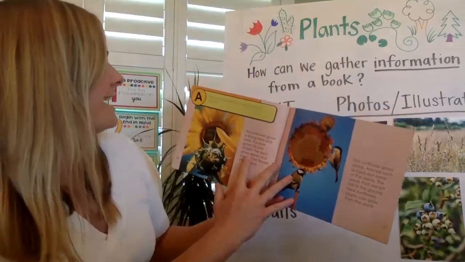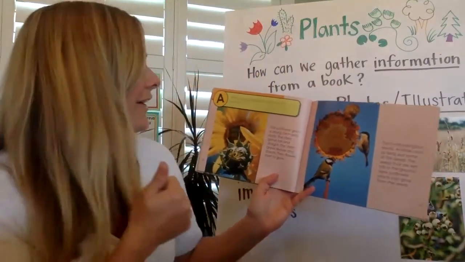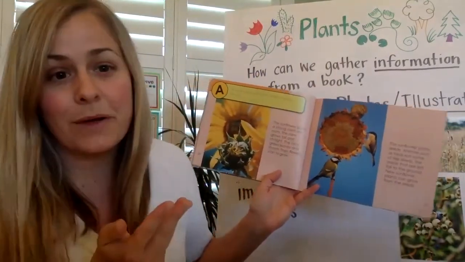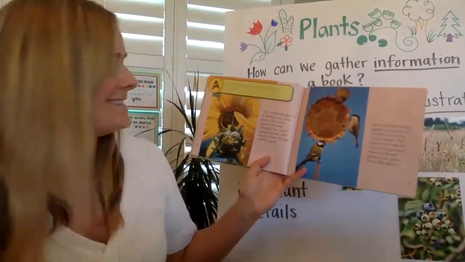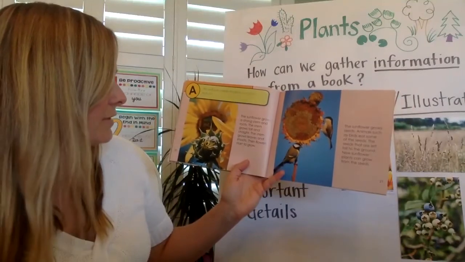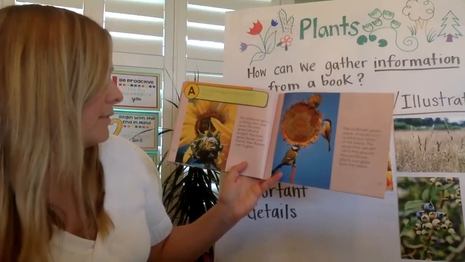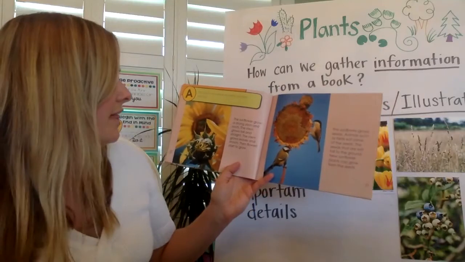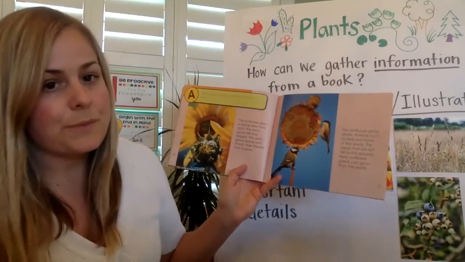If you said the sunflower needs air, water, sunlight, and soil, you would be correct. The sunflower grows a strong stem and roots. The stem grows tall and straight. The stem grows leaves and shoots. Then flowers start to grow.